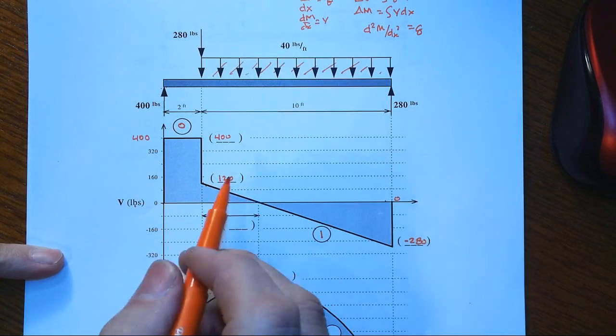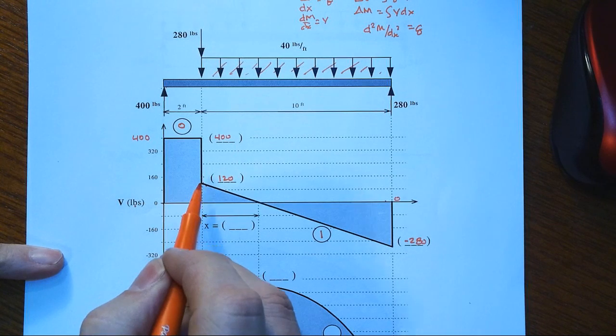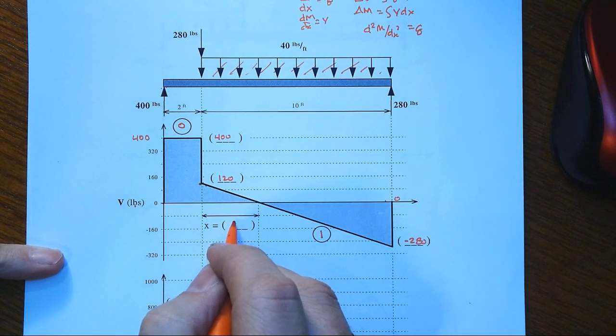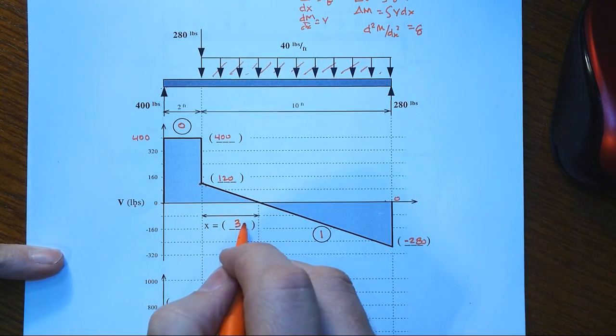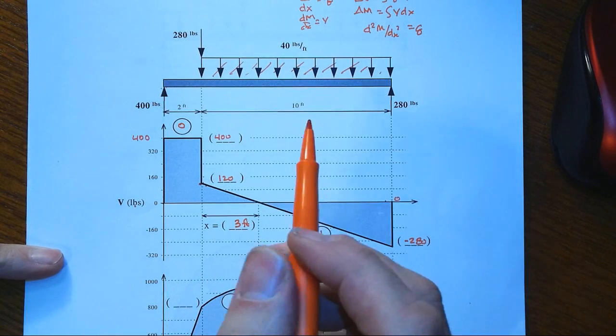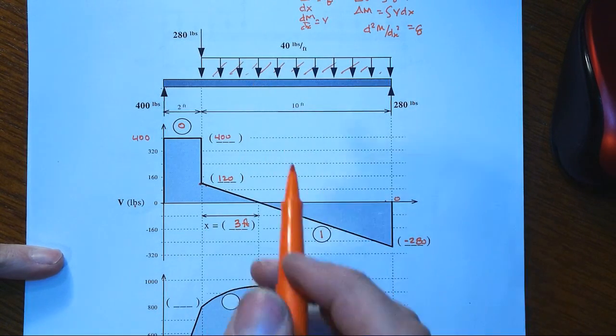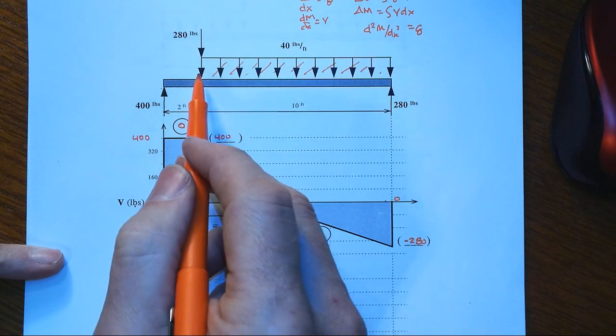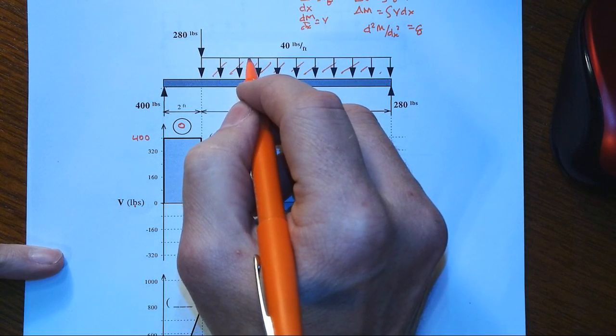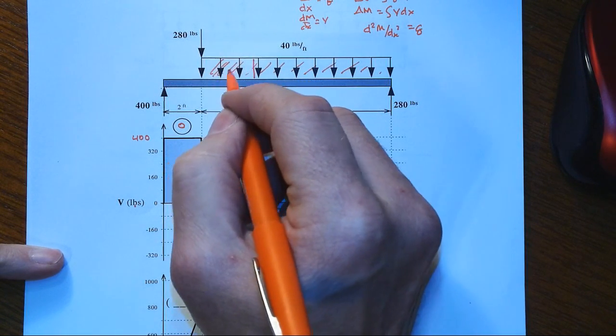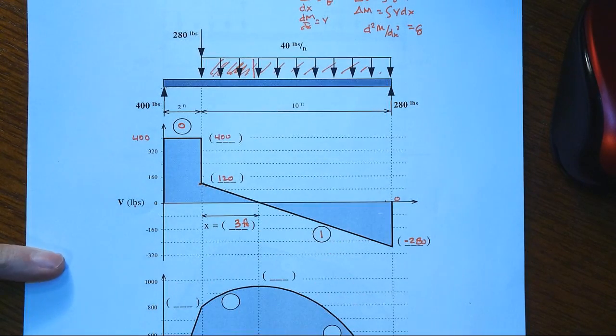We have 40 pounds per foot of change. We start off at 120, so that's going to take us 3 feet to get there. Again, the change in shear is equal to the area under the loading diagram, and 3 feet over would give us that 120. That would get us down to 0.